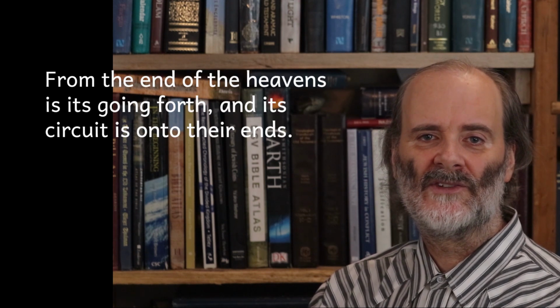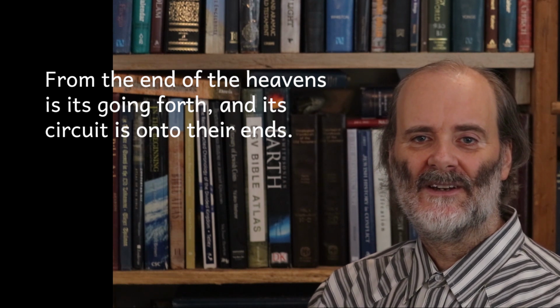Psalm 19:6 says, "From the end of the heavens is the sun's going forth, and its circuit is unto their ends." The sun never rises or sets at the cardinal points of north or south. The only time it rises and sets at the cardinal points is on the equinoxes. At the beginning of the year, the sun rises east and sets in the west, and its circuit for the year, a completion of days, takes it back to the east and west cardinal points after 365 or 366 days. Then the days begin to repeat their characters.